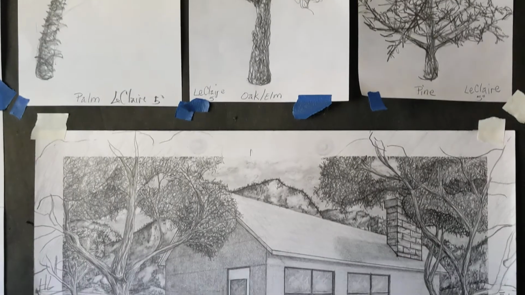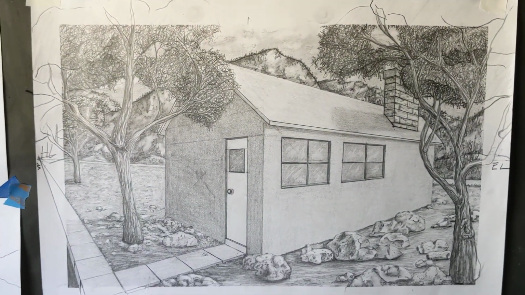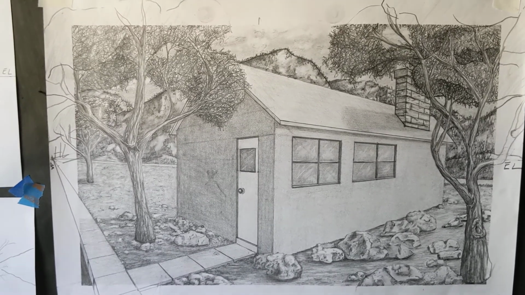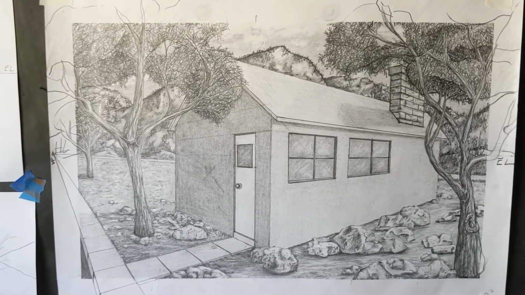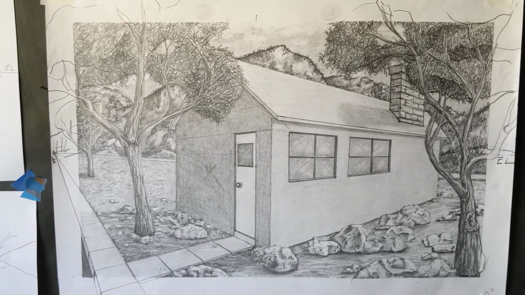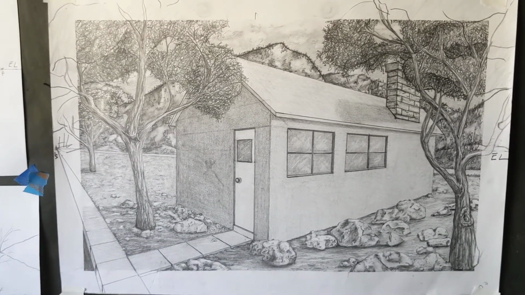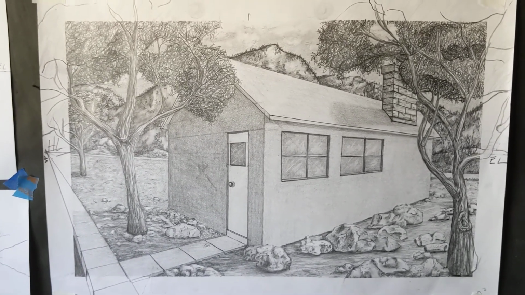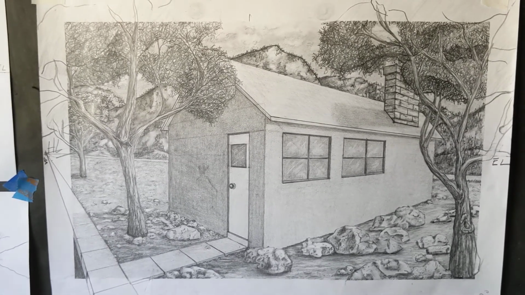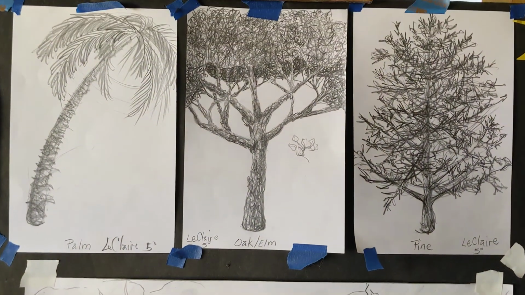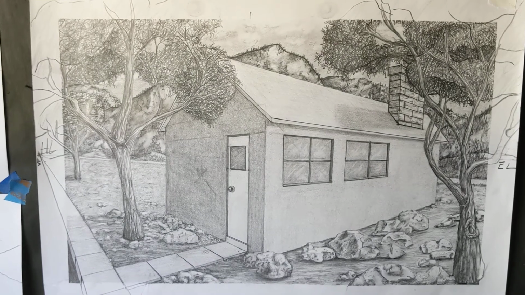Our next step is to put it all together. What we learned about each of the different perspectives, one-point perspective, two-point perspective, aerial perspective, and the marking systems for value building. Notice that there are very few places on this drawing where there's actually white paper. Almost all of the paper has been developed with either marking systems like we've done with the trees above, or with blending techniques that we've already learned in class.